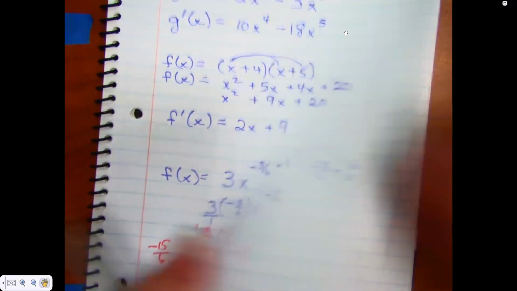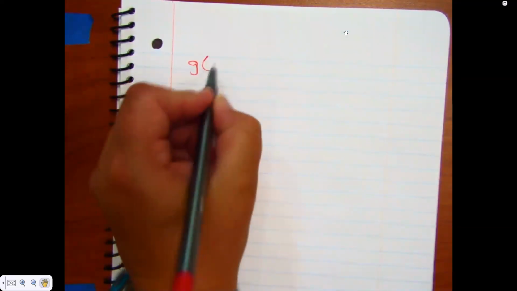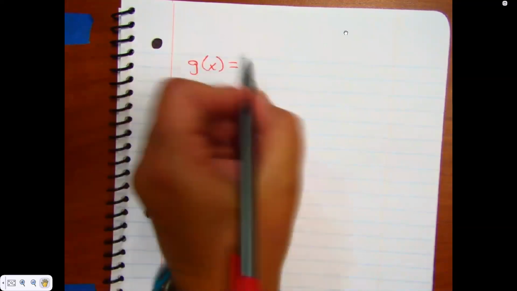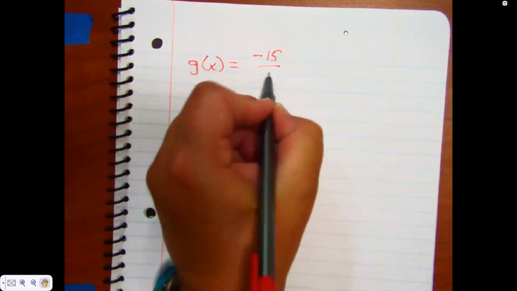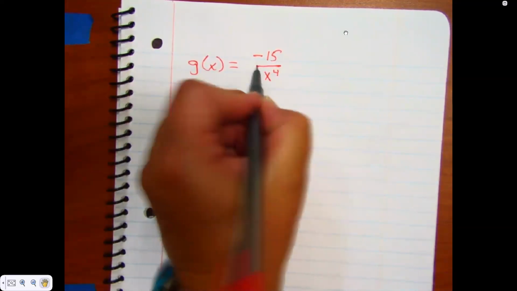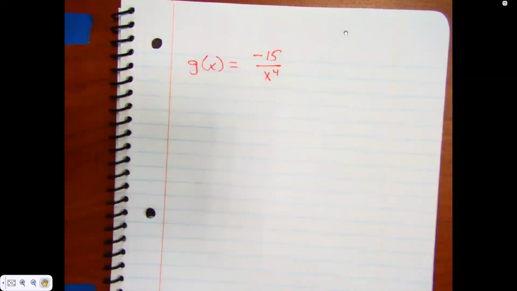Let's do one more. I think we did one more like this, but let's do one more. g of x equals negative 15 x to the fourth, or I'm sorry, negative 15 divided by x to the fourth.